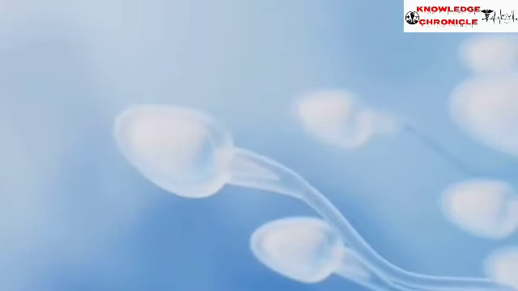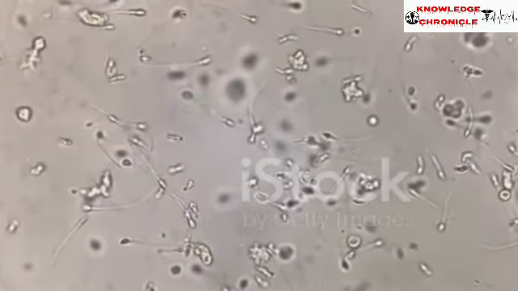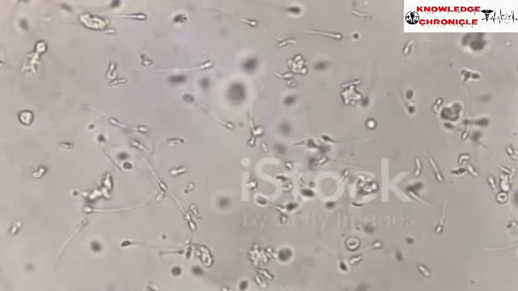A sperm is tiny but highly specialized. It has a head containing a haploid nucleus and a cap-like structure called the acrosome, filled with enzymes that help penetrate the egg during fertilization. A middle piece packed with mitochondria that provide energy for movement. And a tail, also called the flagellum, that propels the sperm forward.